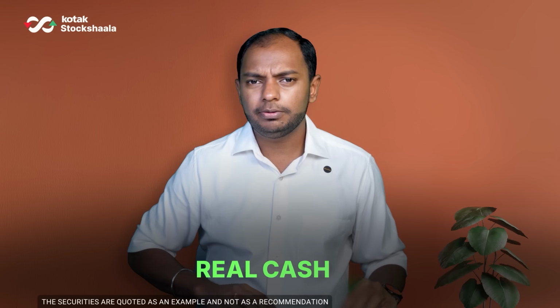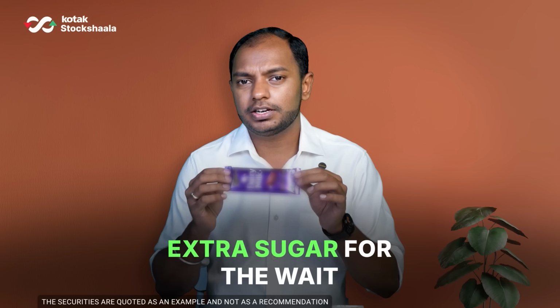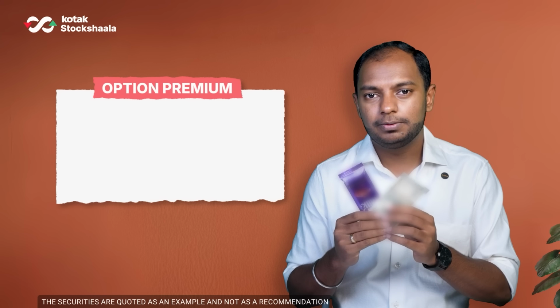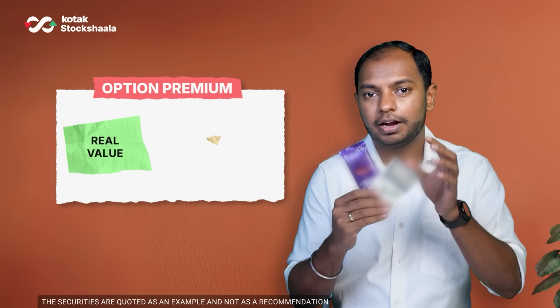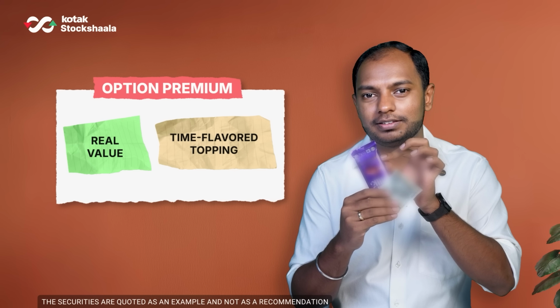This 500 rupee note, this is real cash. But how about the chocolate bar? It's just some extra sugar for the weight. Together, that's exactly what an option premium looks like. Part real value and part time flavored topping.